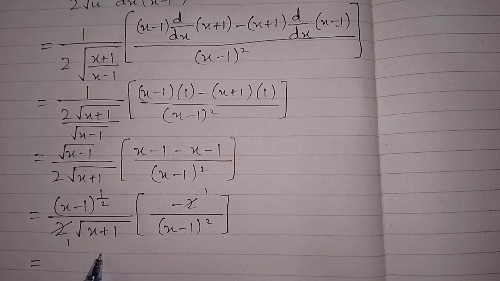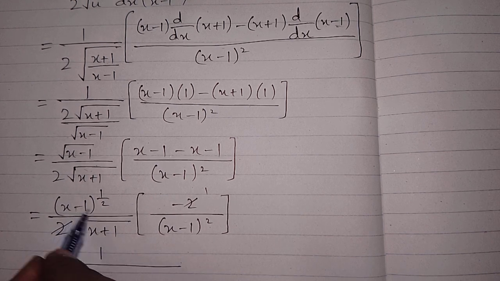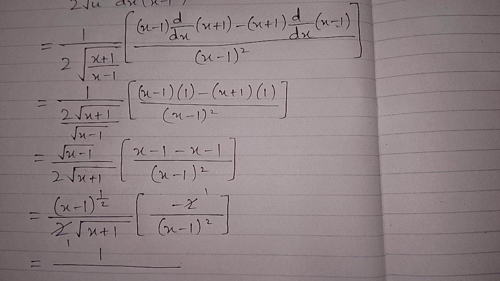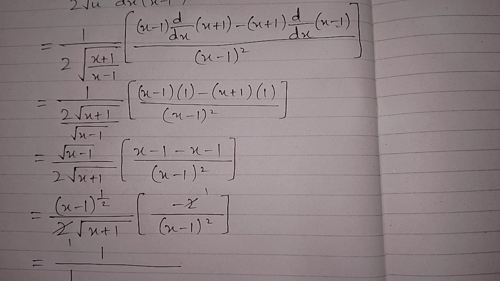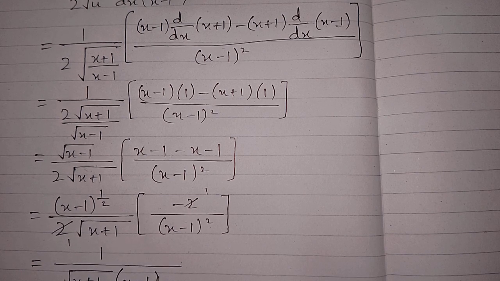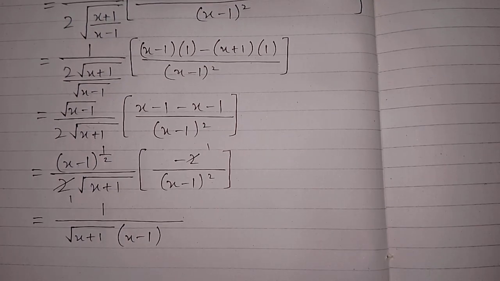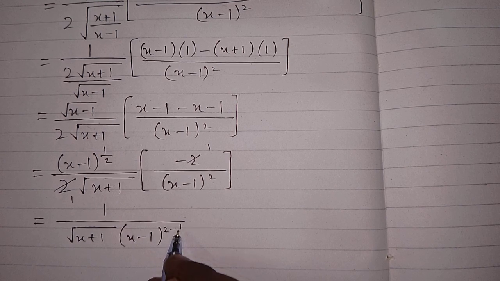and we can subtract the powers of these factors. So we have square root of x plus 1 multiplied by (x minus 1) to the power 2 minus 1 upon 2.